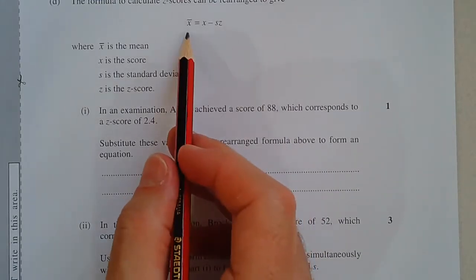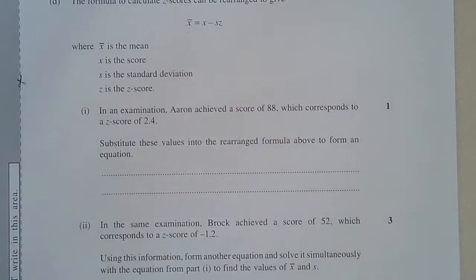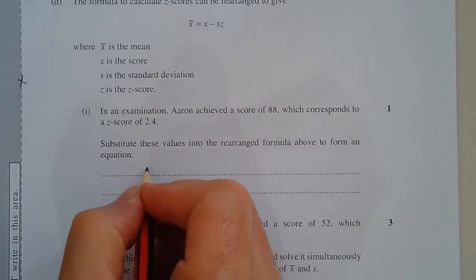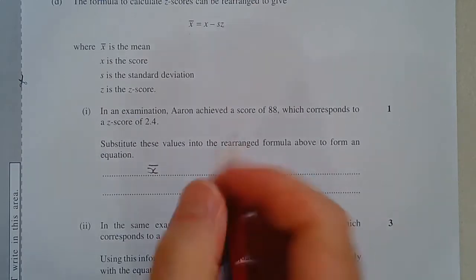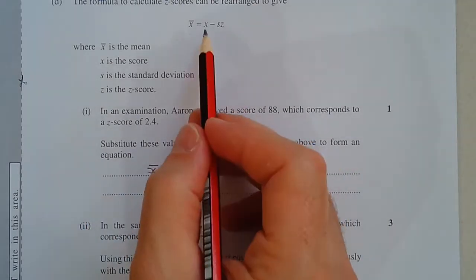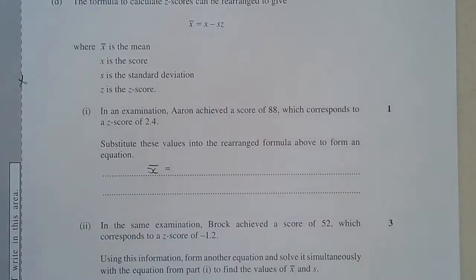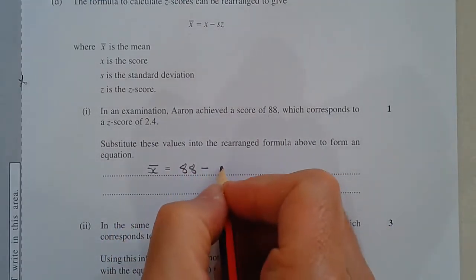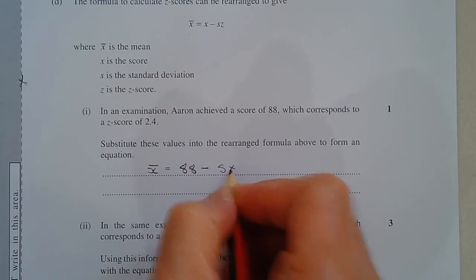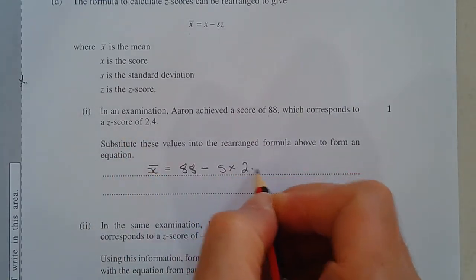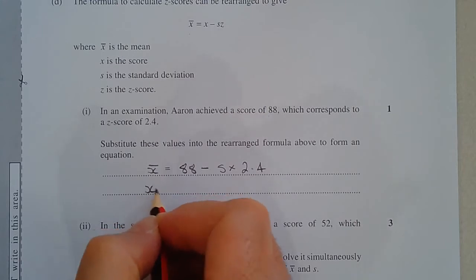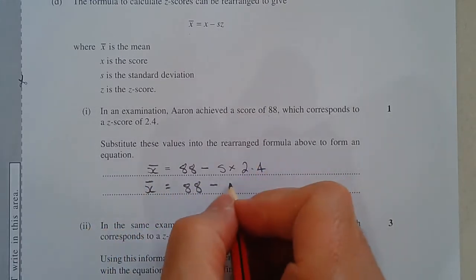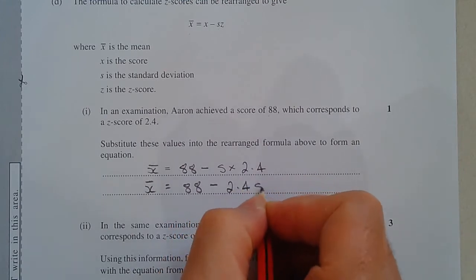Okay, so we don't know the mean, we don't know the standard deviation, but we do have the raw score and we do have the z-score. So that'll be x bar is equal to, now x is the raw score, so Aaron achieved 88, minus s multiplied by the z-score of 2.4. And we could simplify that a little bit further, minus 2.4s.